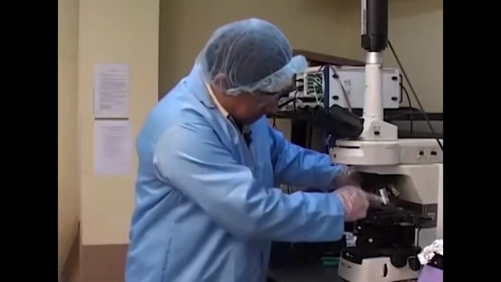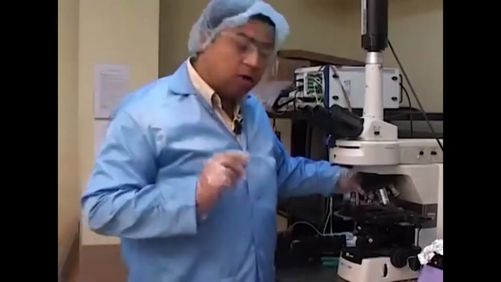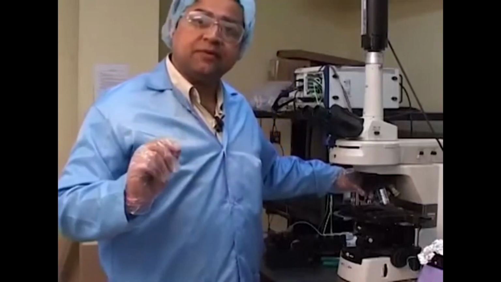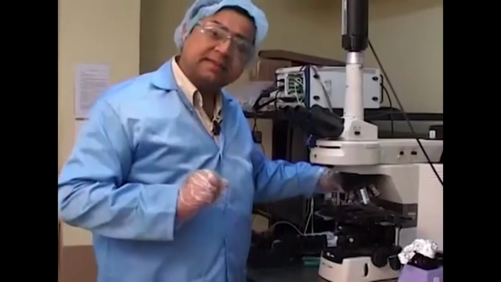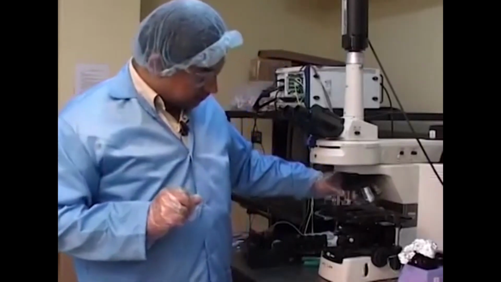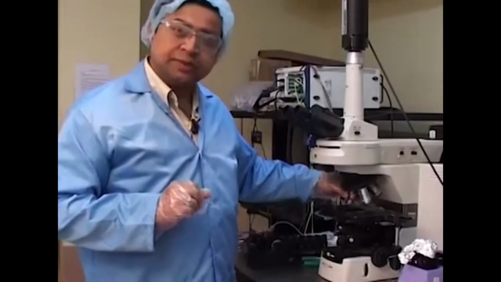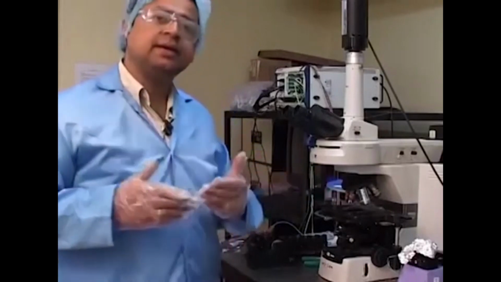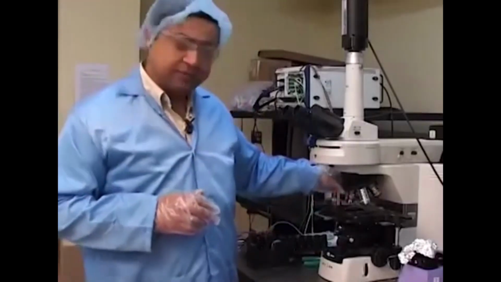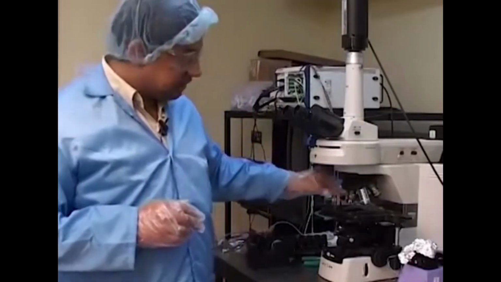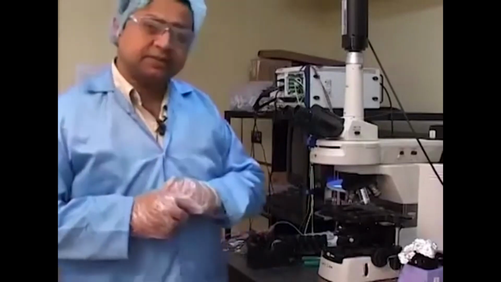They are nothing but lenses, and they have the capability of magnifying in different capacities. We have objectives varying from 4x, which means the image seen through the microscope is 4 times the actual size of the object, all the way to about 150x. There are about 6 objectives here.